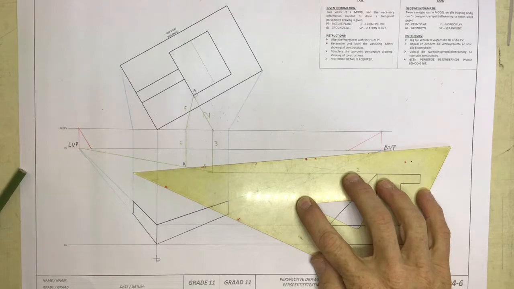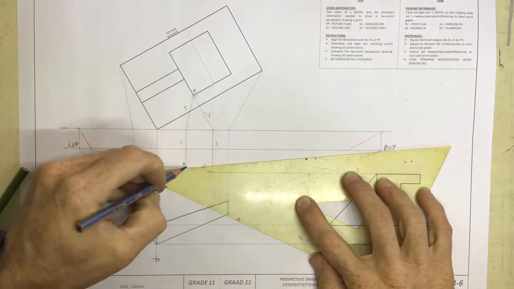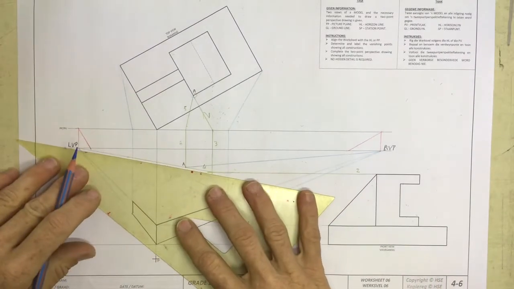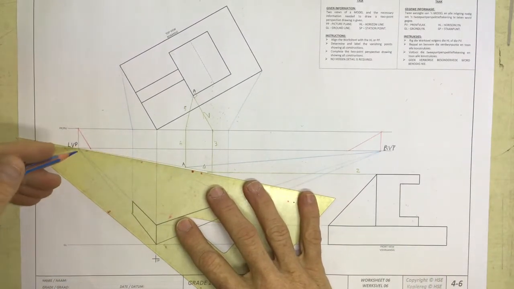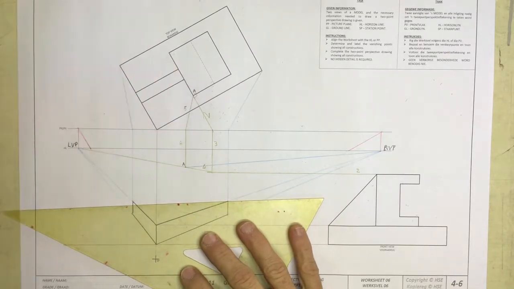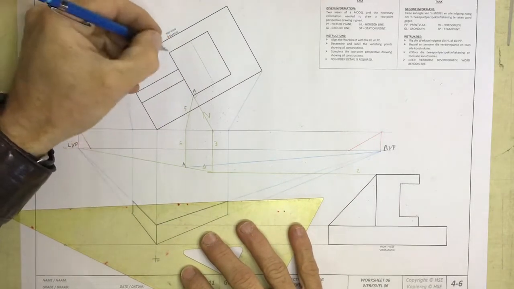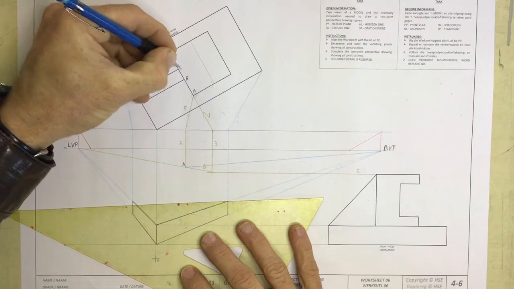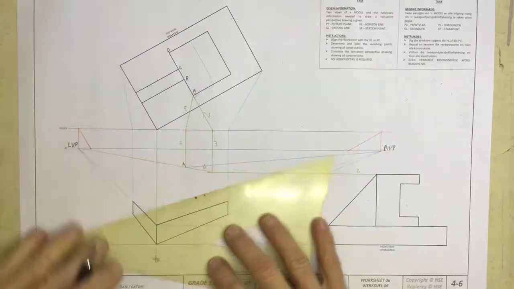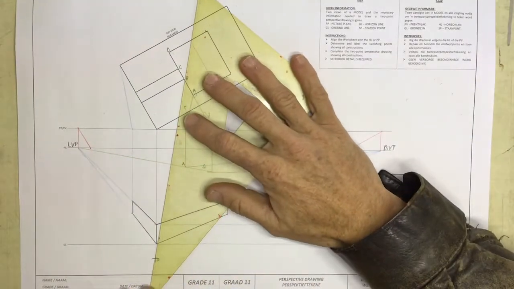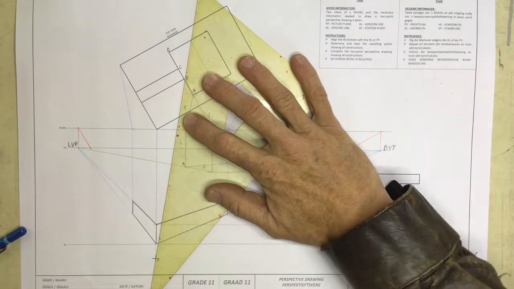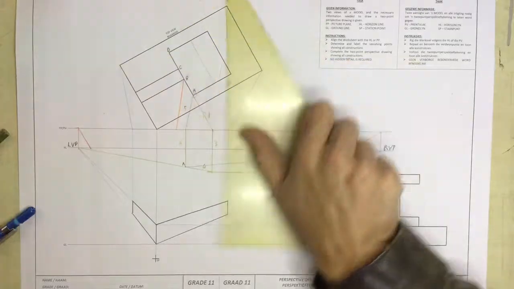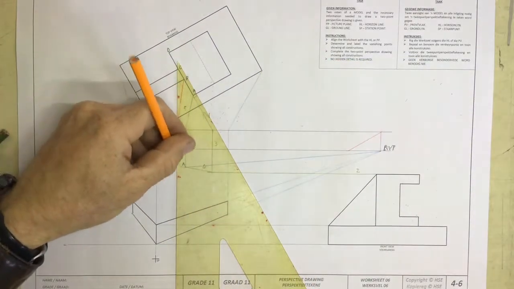I'm going to take a line coming back from corner A off to RVP over there. And I've already got this line going off to LVP over there. On this line over here, going off to the LVP, I can place a point at B and C and D. All right, so all I need to do is to drop lines down from B, going to the picture plane, and drop that down and find B over there.